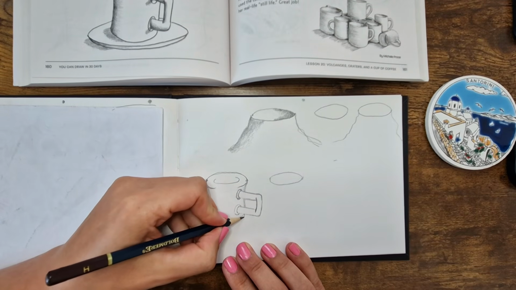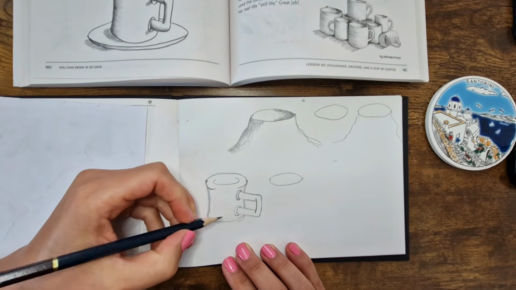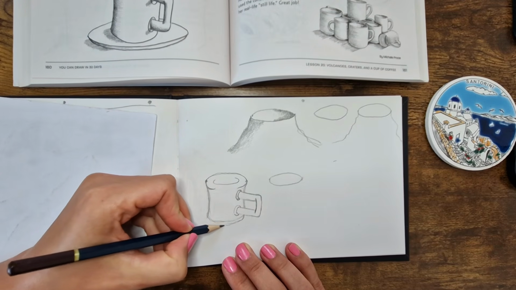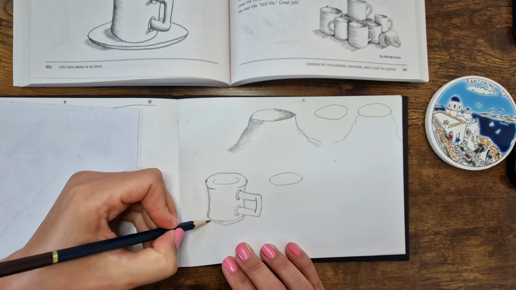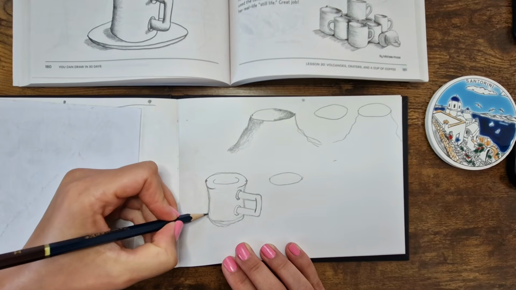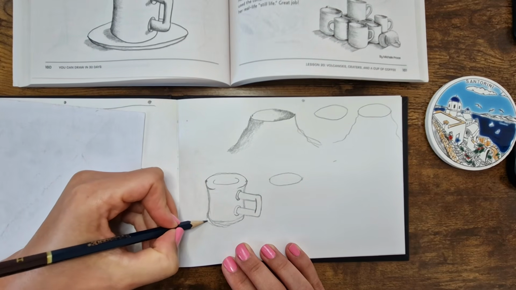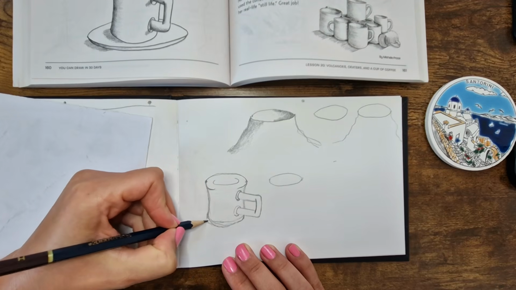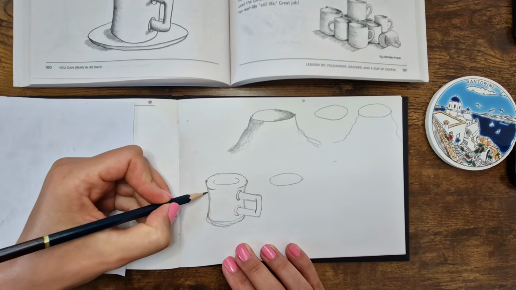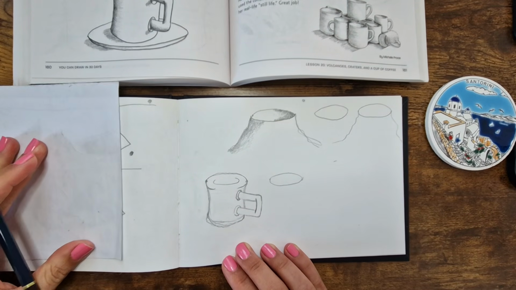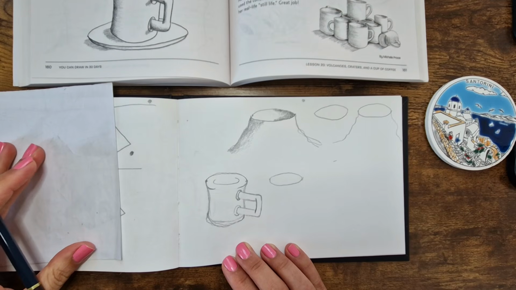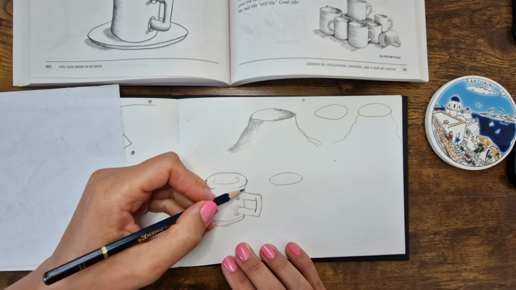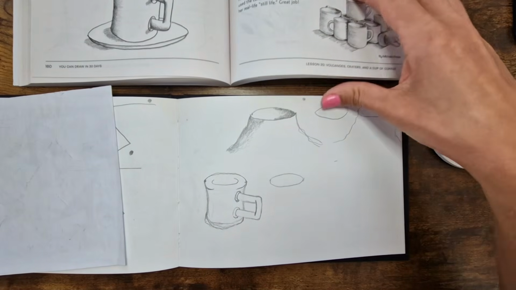So this one actually needs to be a little bit more. Yeah, so that's pretty much that.